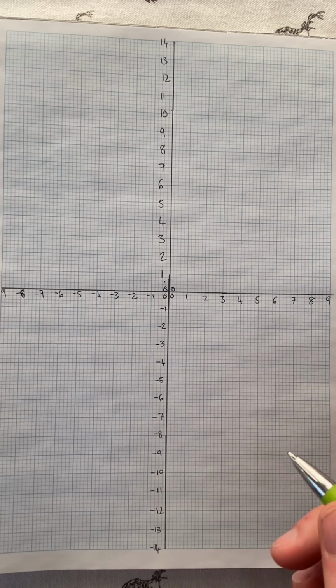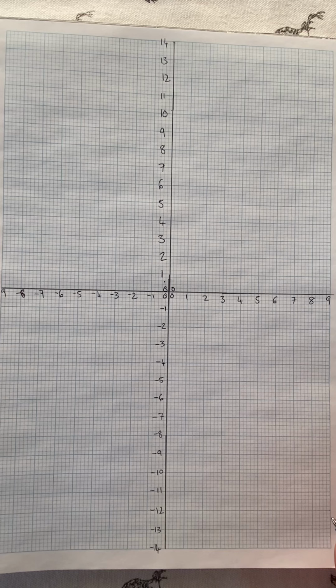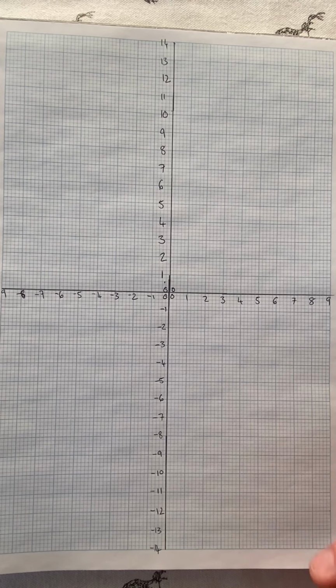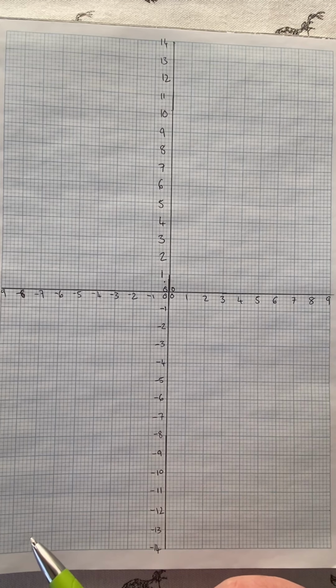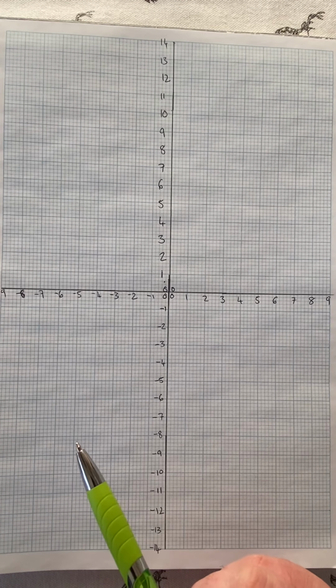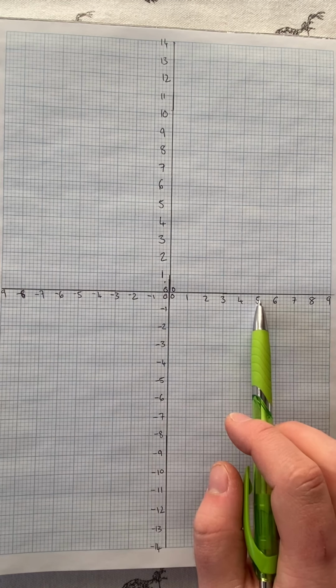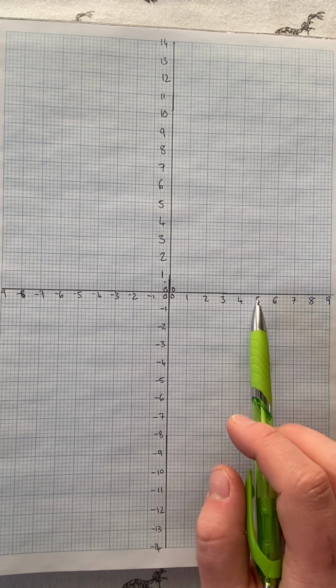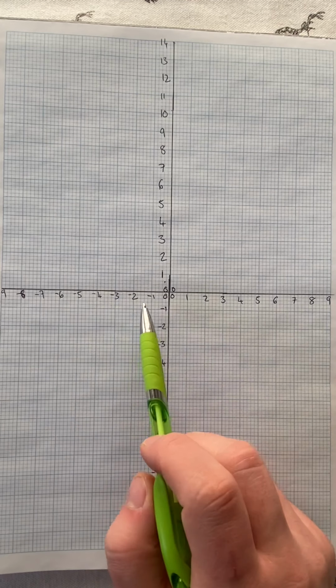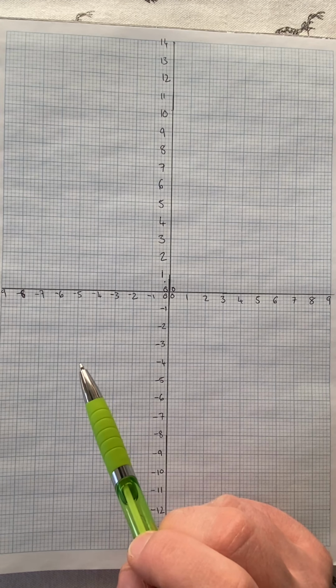Okay, now if I gave you the coordinate, let's start easier. Let's start with 3, 4. The first number I said was 3. So that means that we go 3 across our x-axis. Now if you think about it, x comes before y in the alphabet, therefore we plot the x coordinate before we plot the y coordinate.